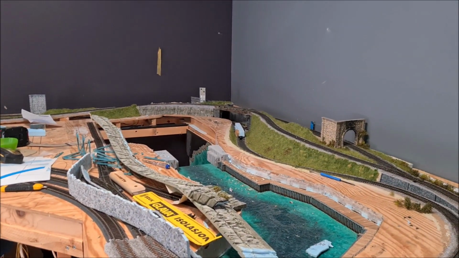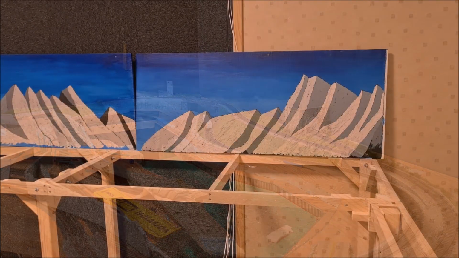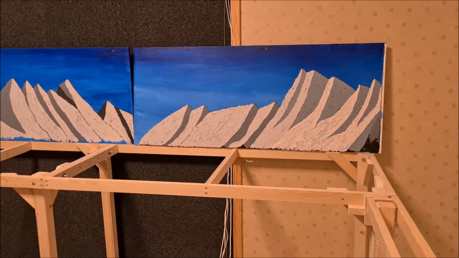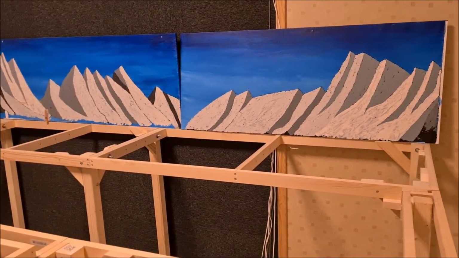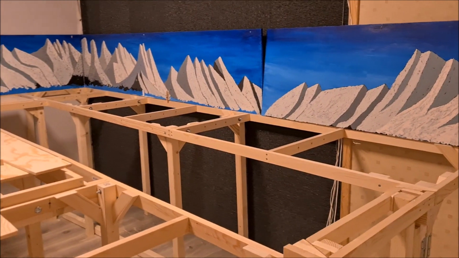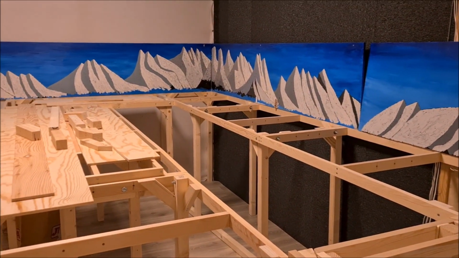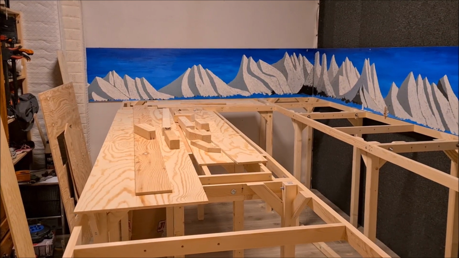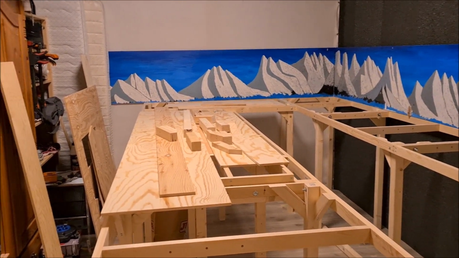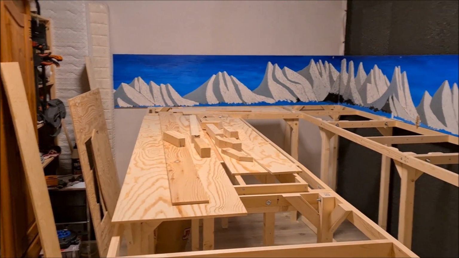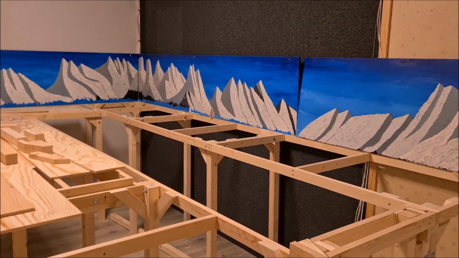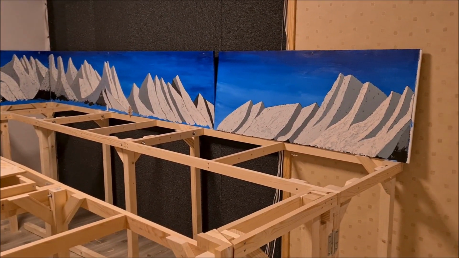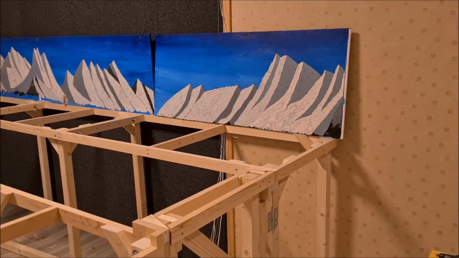What a mess. Alright, so I moved the backdrops to the new train room and temporarily placed them like this. I'm not sure if I'm going to keep them like this, but as you can see I have enough backdrop for the new layout.